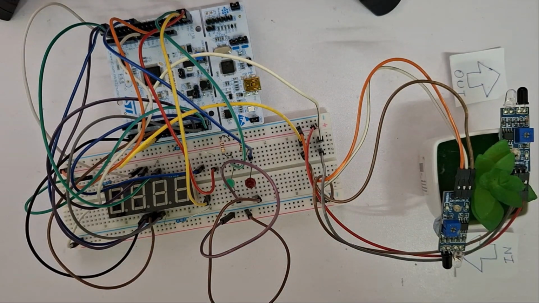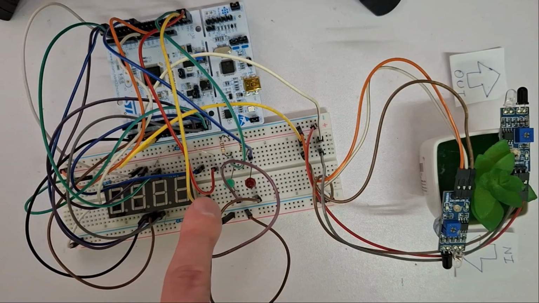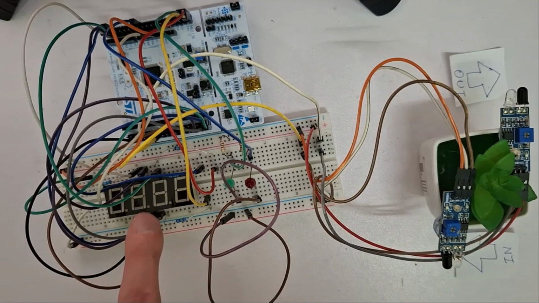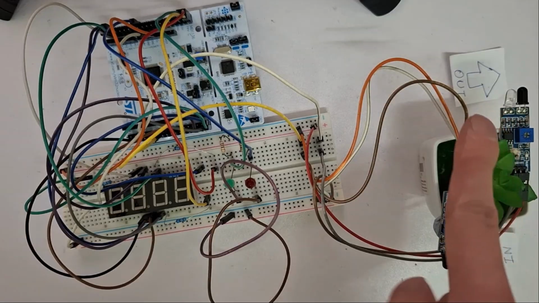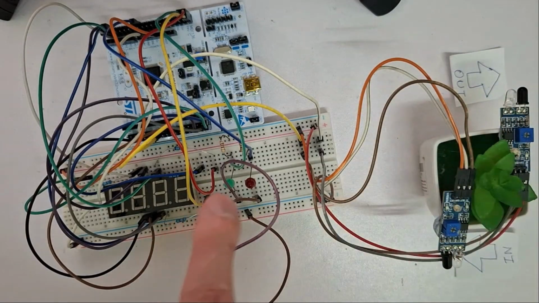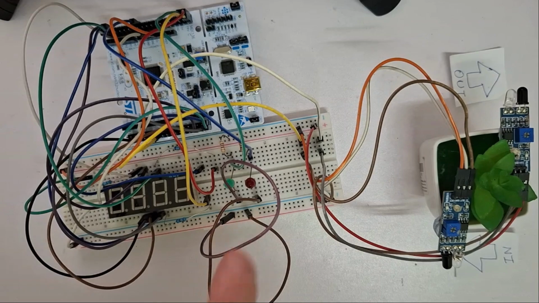So what we expect is that when a vehicle passes through the entry point, the green LED will light up for 1 second, and the 7-segment display will display the available parking spaces, and the count will decrease by 1. And when the vehicle exits through the exit point, the red LED will light up for 1 second, and the count in the 7-segment display will increase by 1. Without further ado, let's start our demonstration.